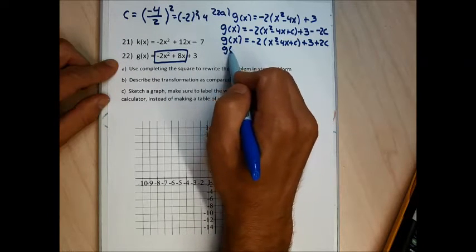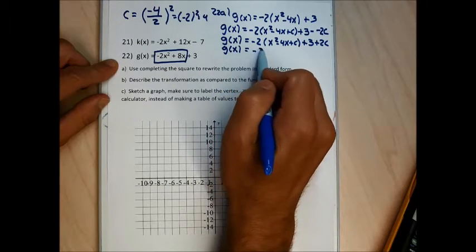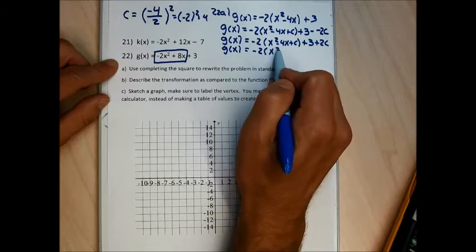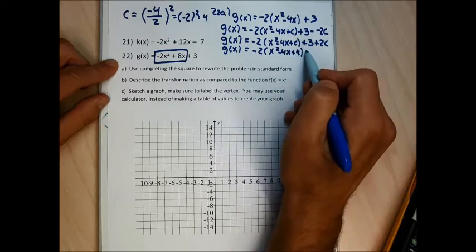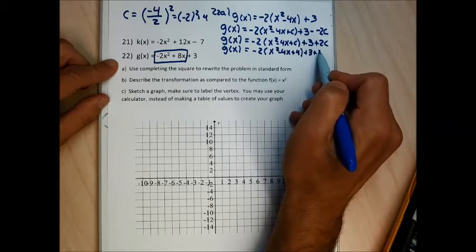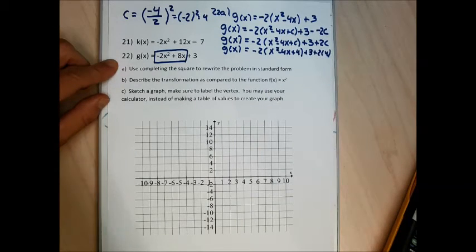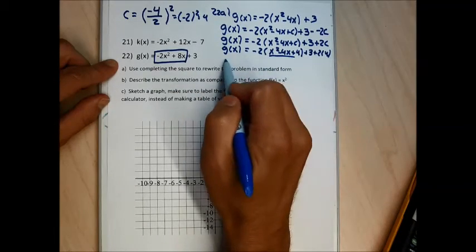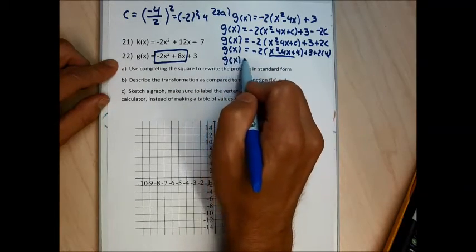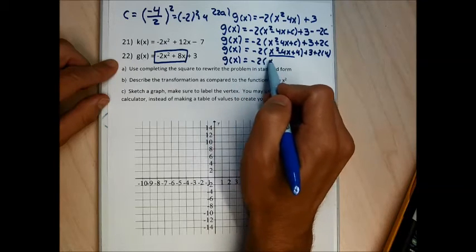So I'm going to write this as g of x equals negative 2 times x squared minus 4x plus 4 plus 3 plus 2 times 4, plugging in 4s for both the c's. I'm going to factor this. That's going to factor into x minus 2 times x minus 2.